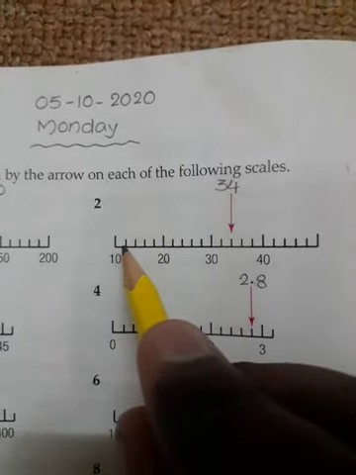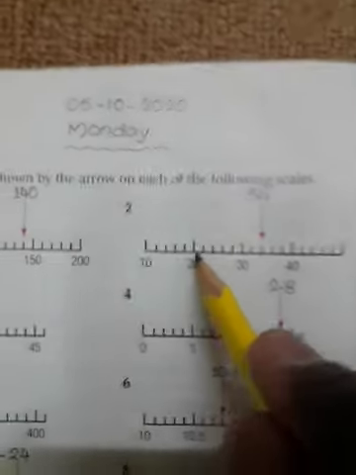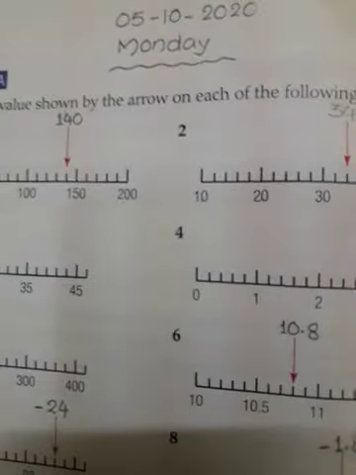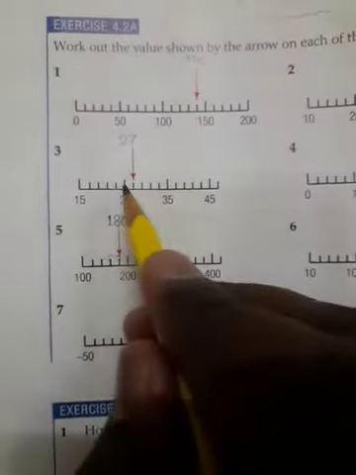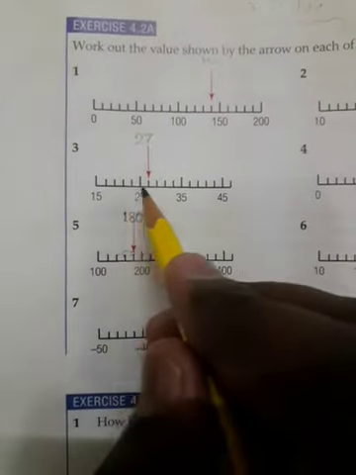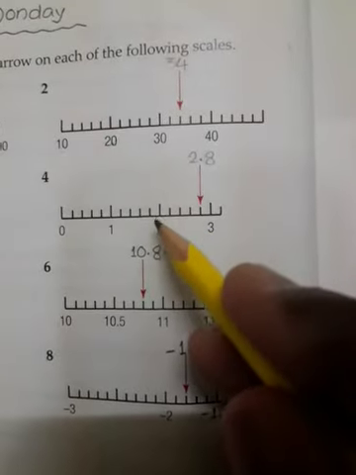Where will I start? That 0. 1, 2, 3, 4, 5. So 10 by 5 means what? Each gap is 2. So now here 30, 32 and 34. Similarly here, what? Same 10. That means each gap is 2 here. So 25 plus 2, how much? 27.